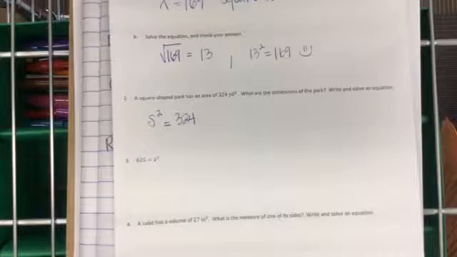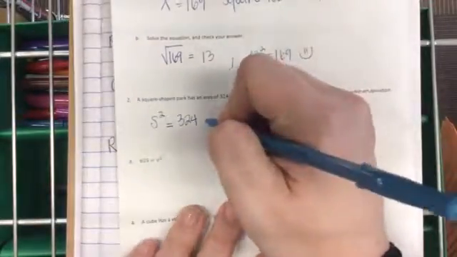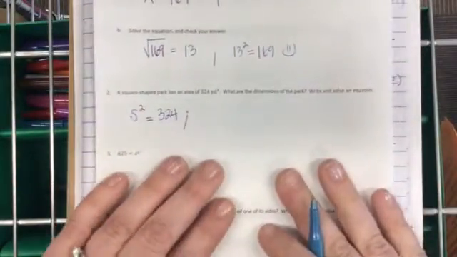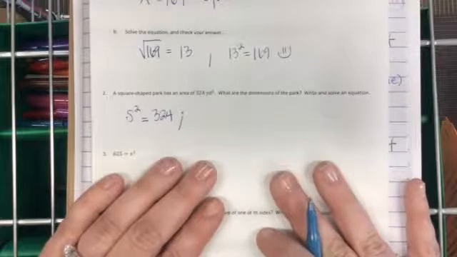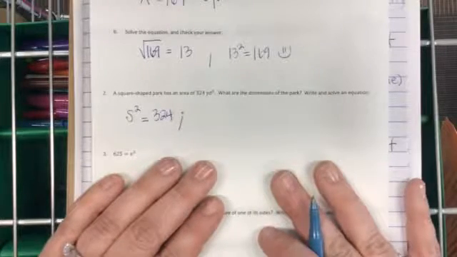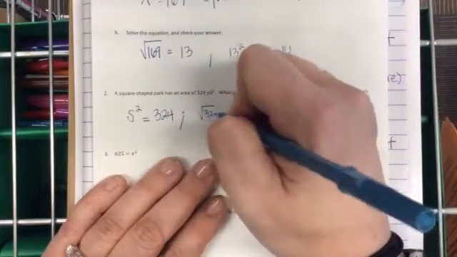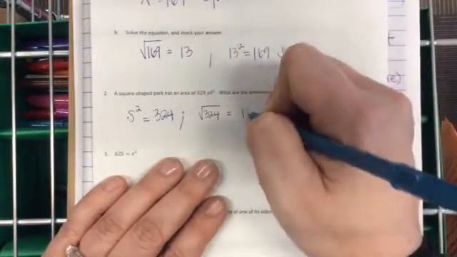But that takes too much time. Well, I get it, but you also can't say, I don't have a calculator. You can't come in the school and say that. The square root of 324 is 18.